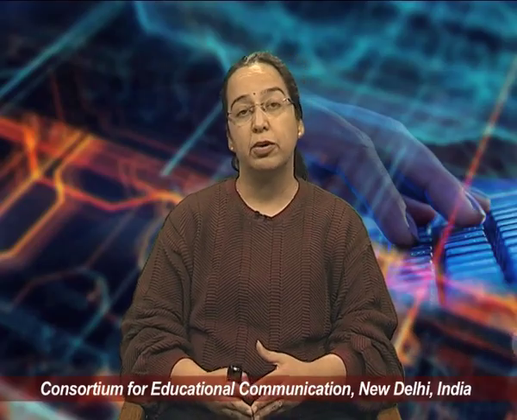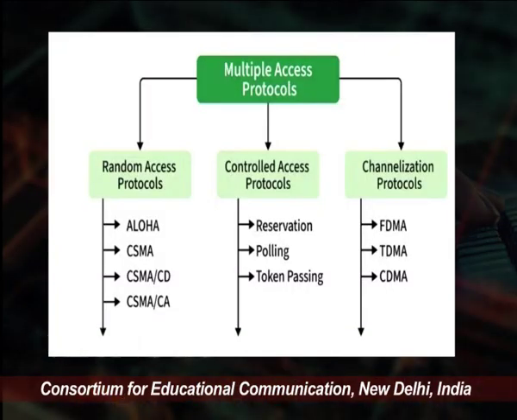So pure ALOHA and slotted ALOHA are types of random access protocols, which fall under the category of multiple access protocols. Multiple access protocols are basically of three types: random access protocols, controlled access protocols, and channelization protocols.